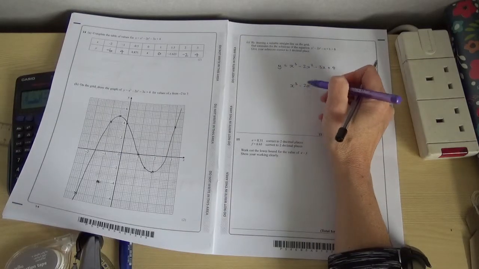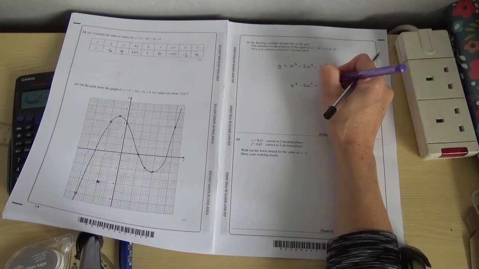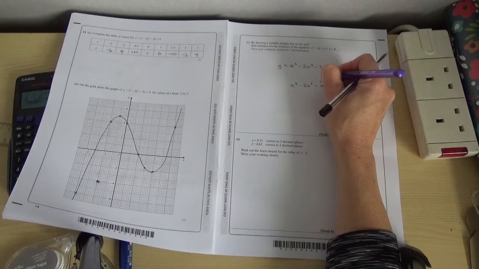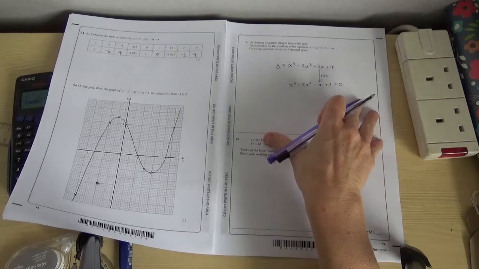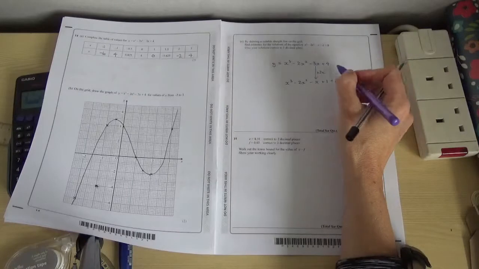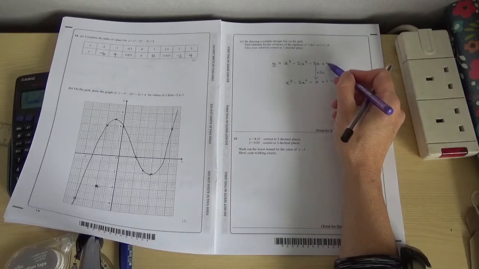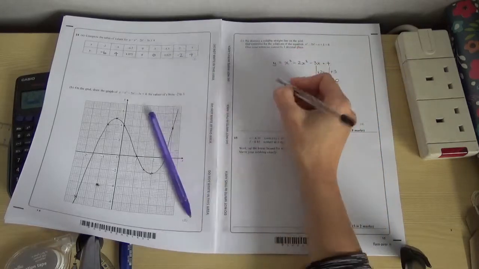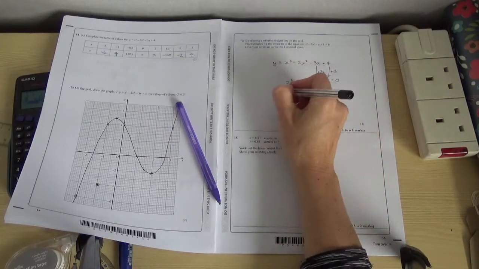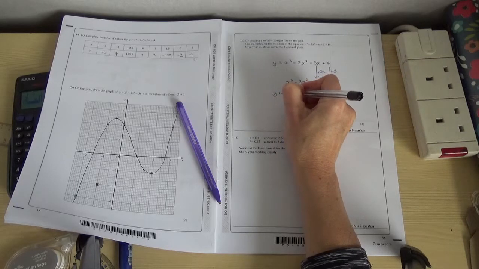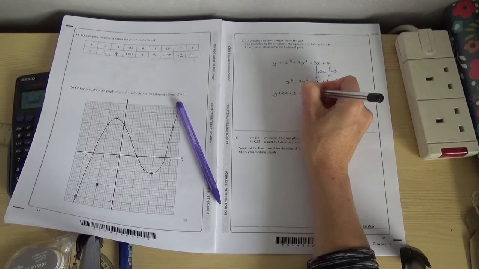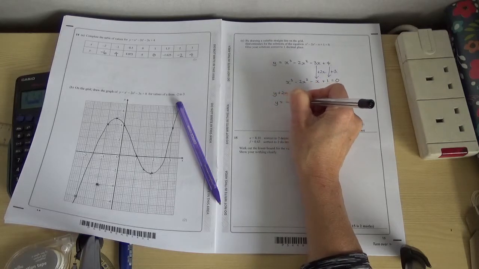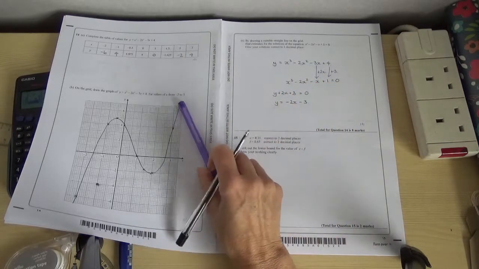Well, it's fine to begin with. To go from -3x to -x, I've got to add 2x. And to go from 4 to 1, I've got to add 3. So if I add 2x and I add 3, then it's going to equal 0. So y equals -2x, subtract 3.